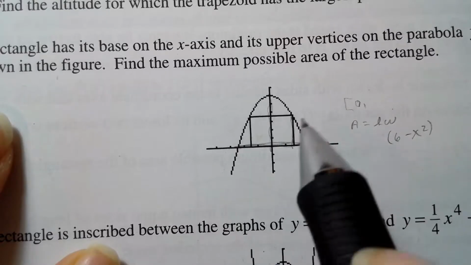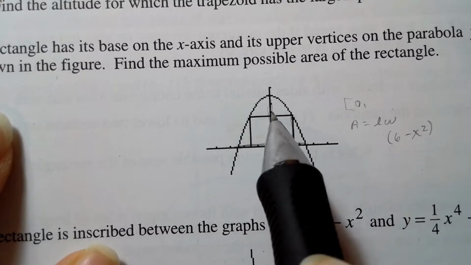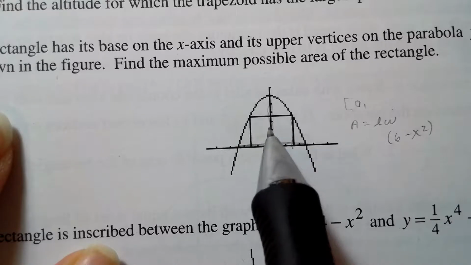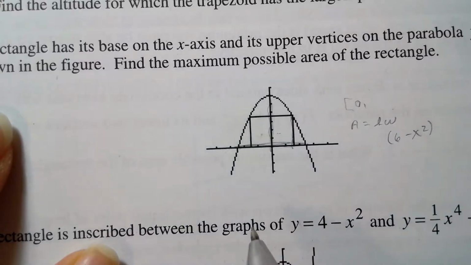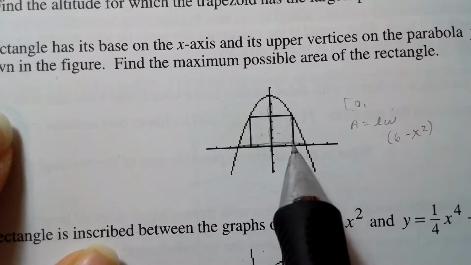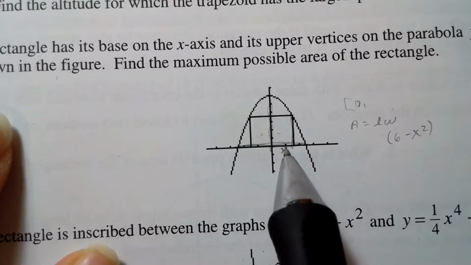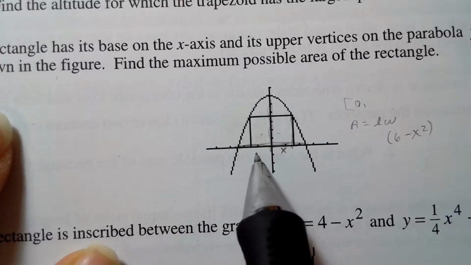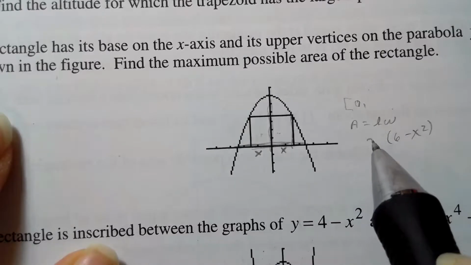How do I find this? Well, there's a distance here. Remember, this is symmetric, right? The y-axis is going to cause these two pieces to be equal. So there's this distance here from 0 to some x value, which we're going to call x. And if this length is x, then this length is x. So the length of this whole side is just 2x.